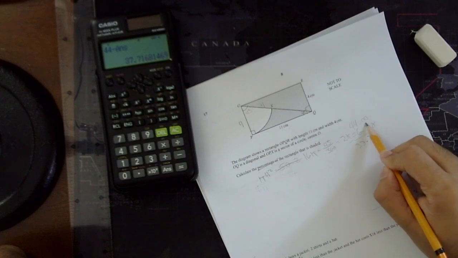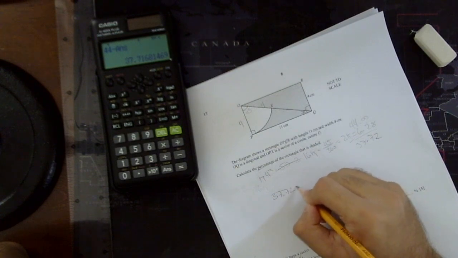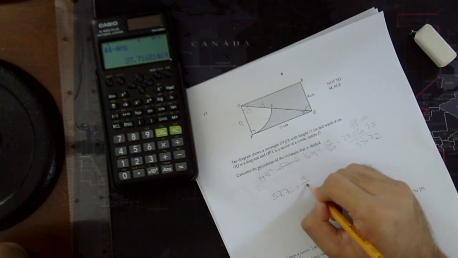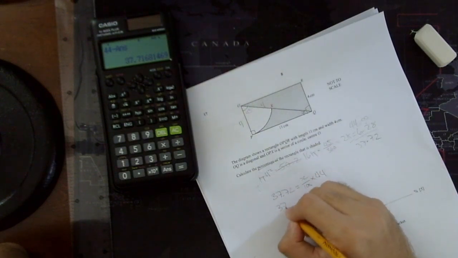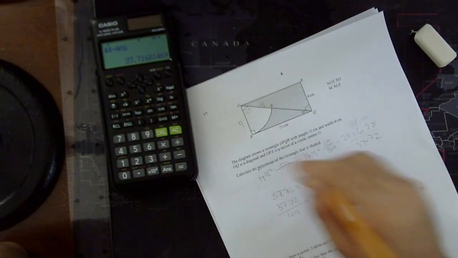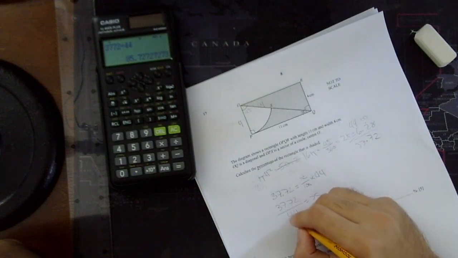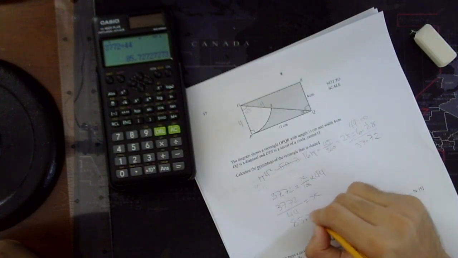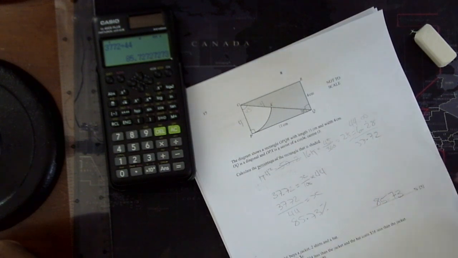So 37.72 is a what? So 37.72 is equal to x over 100 of 44. So that gives me 3772 over 44 is equal to x. It's 3772 divided by 44. That gives me 85.73%. 85.73. All right, that's done.